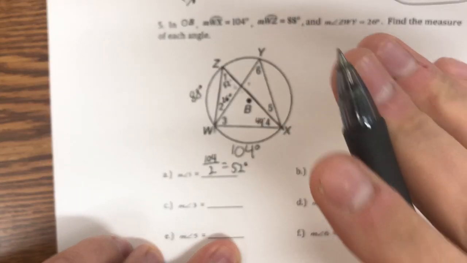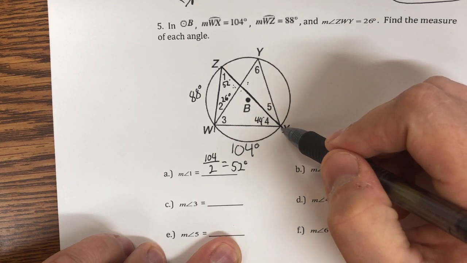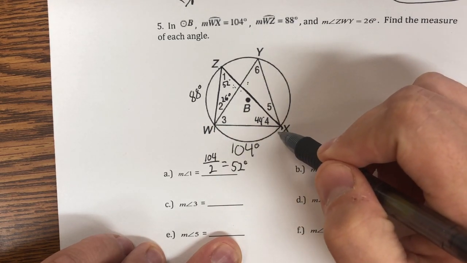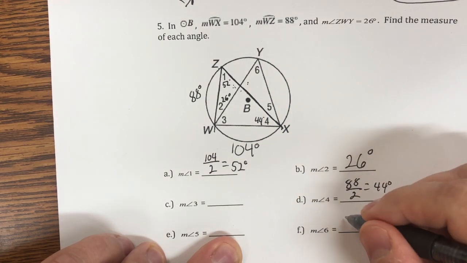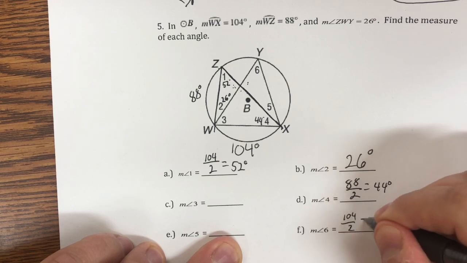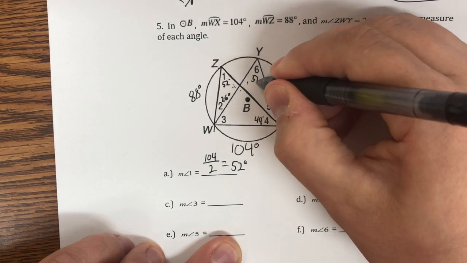Another thing that I'm noticing is angle 6. Angle 6 also intercepts arc WX. So angle 6 is half of 104. I would just have to take 104 over 2, which is 52. So 6 and 1 were the same size.